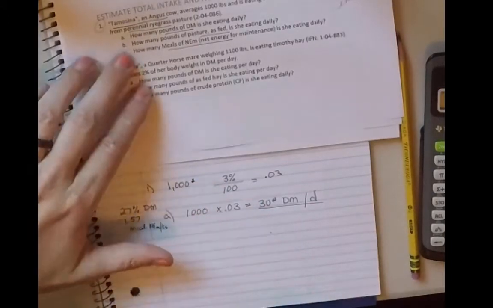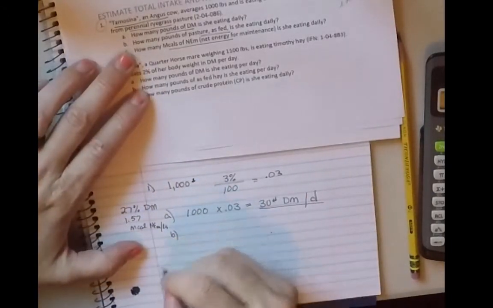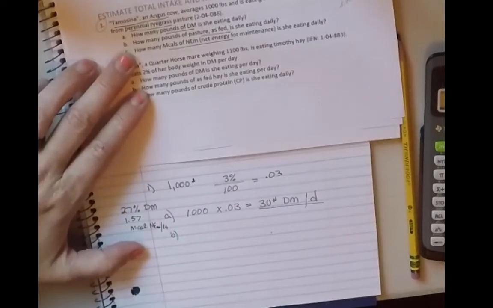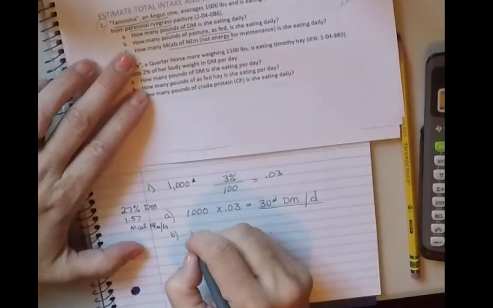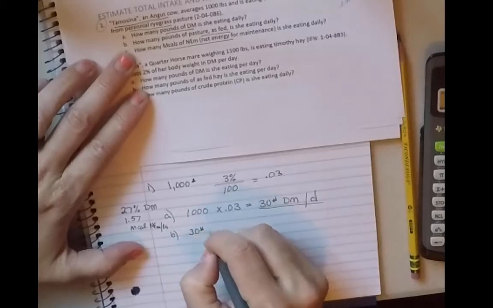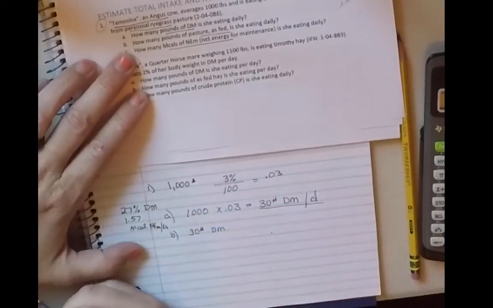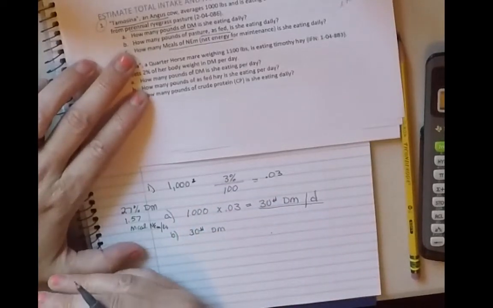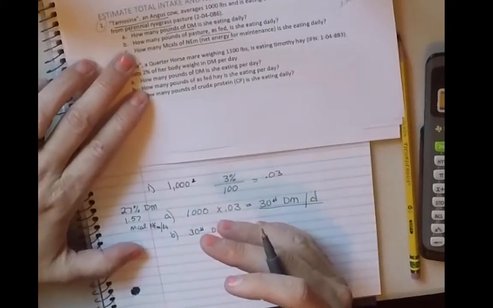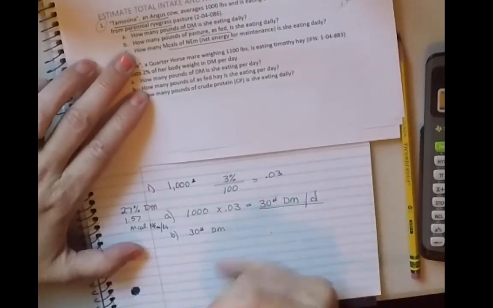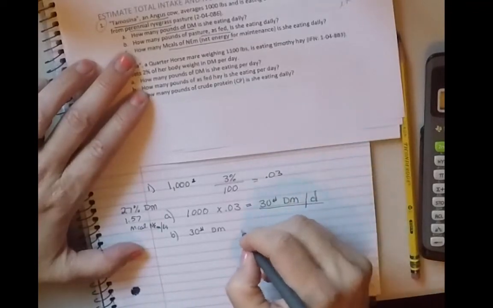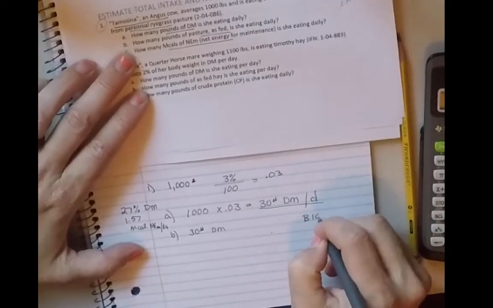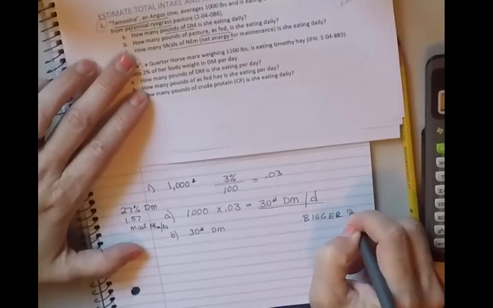Okay? So the second step, problem B, is we want to know how many pounds of pasture as fed. So we know she's getting 30 pounds of dry matter. Now we ask that question, do we need a bigger or smaller number? And we should realize that if we're adding water back into it, we need a bigger number.